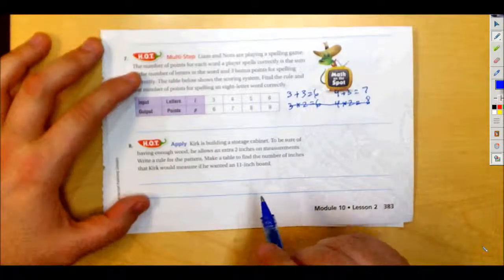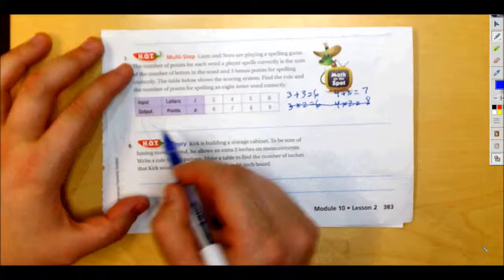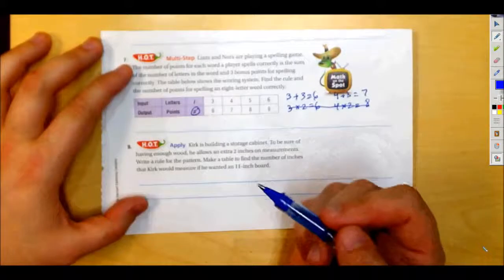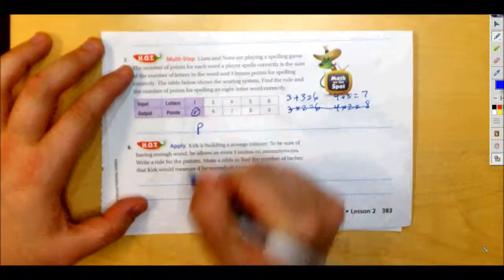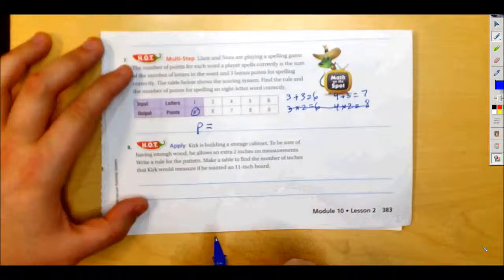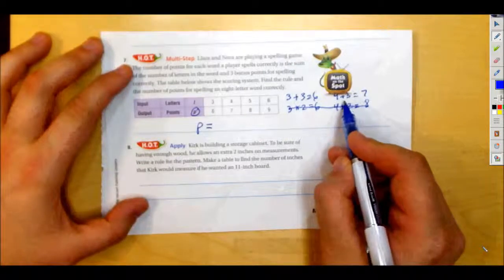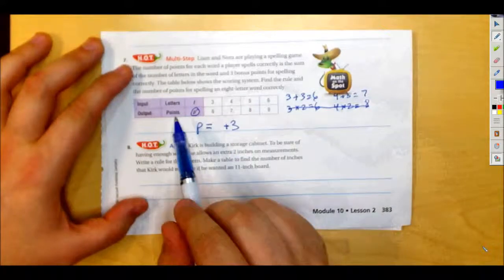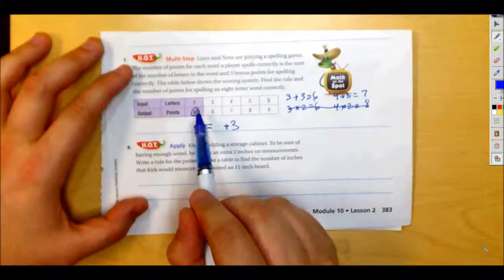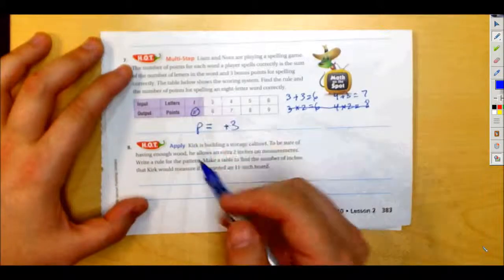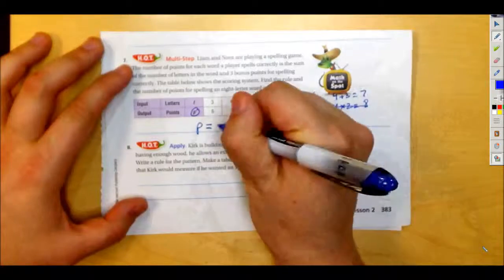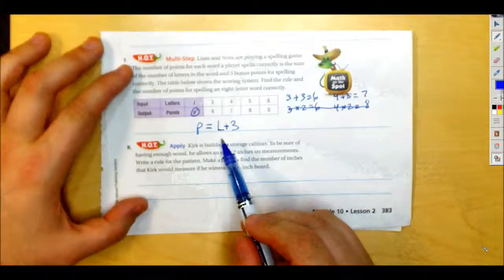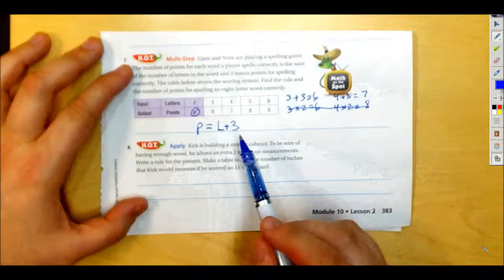Now here's how you make an equation out of this. I take the letter of my output. In this case, it gives it to you. If it doesn't give it to you, you can use whatever letter you want. So my output is P, so I say P equals, and I know my pattern, my operation, is plus 3. Then I look at my letter here that I'm using, and again, if it doesn't give you a letter, you can use whatever letter you want. That's L. P equals L, and I'll make that capital just to be clear that it's not a 1. P equals L plus 3.